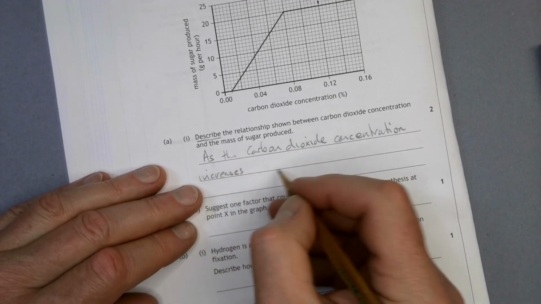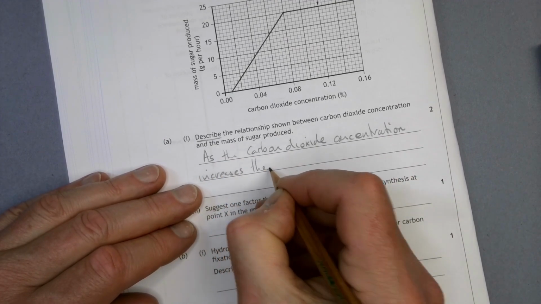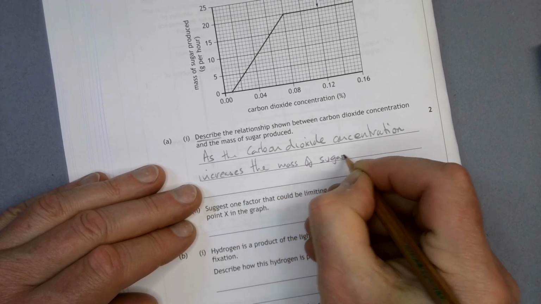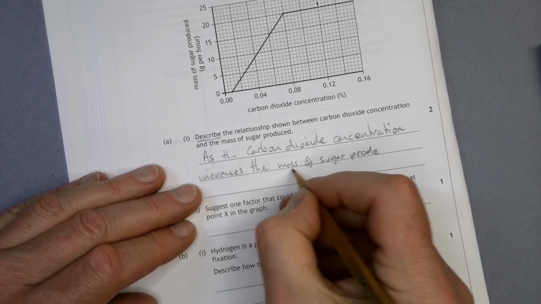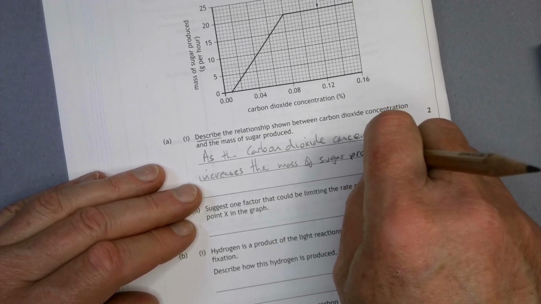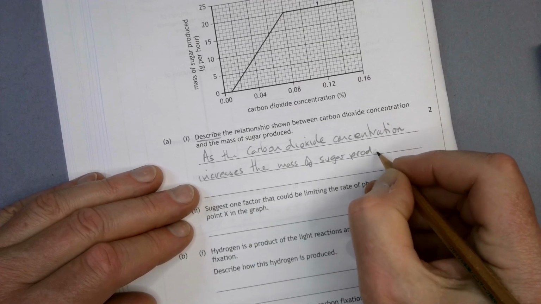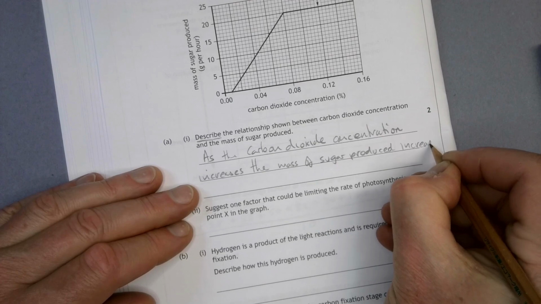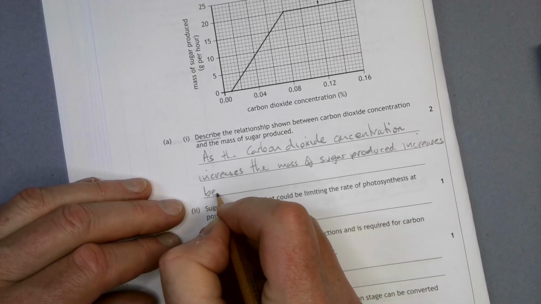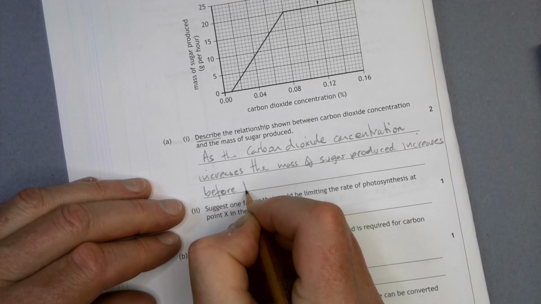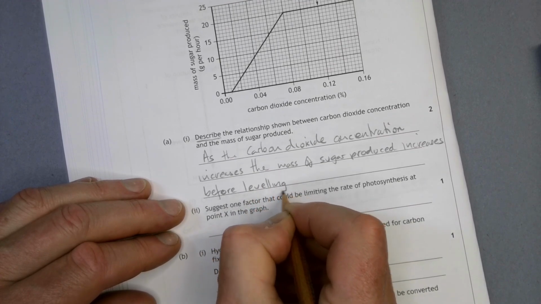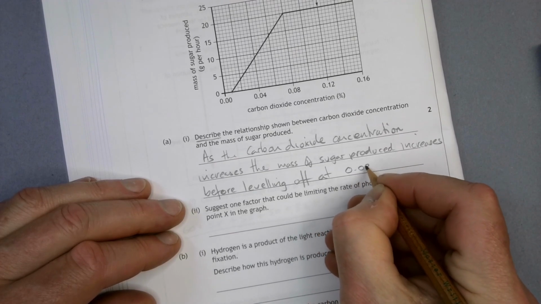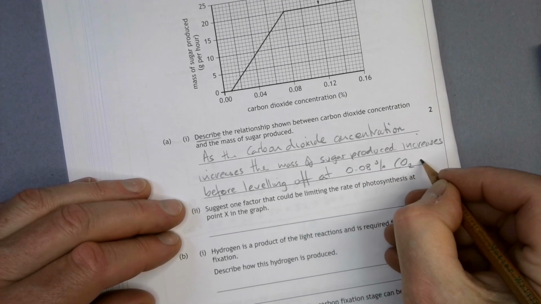not a lot of space for this one actually, it's quite a lot here. The mass of sugar produced, they're saying here you don't have to put the mass of in, produced, but it's safer to do so. Just write out the whole variable that's on the label. Produced increases. And then you can say before levelling off at 0.08% CO2 concentration.